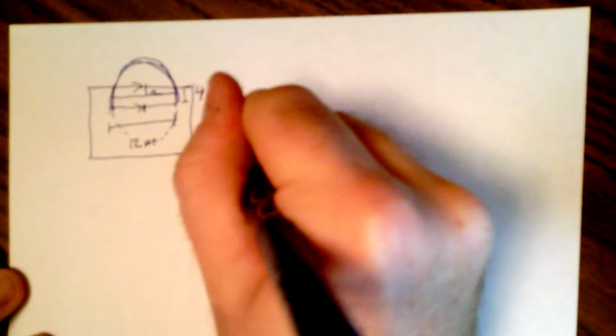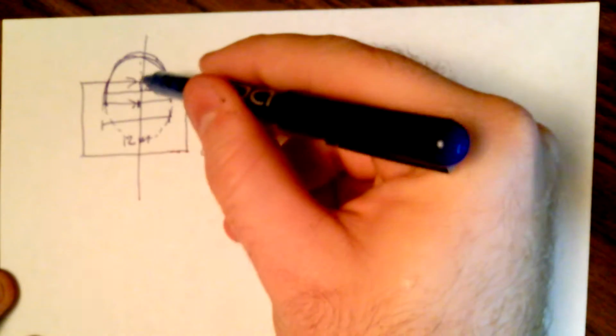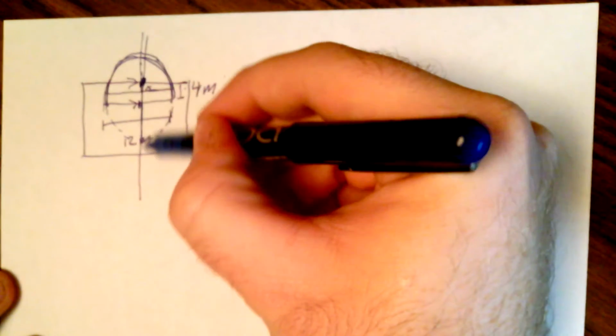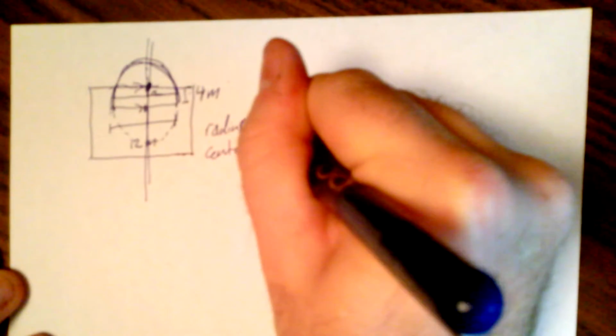The center is going to be at y equals 0, and x equals 4. We're going to put the origin right there, in line with the center of the circle and on the surface of the water. So the center is going to be at x equals 4.